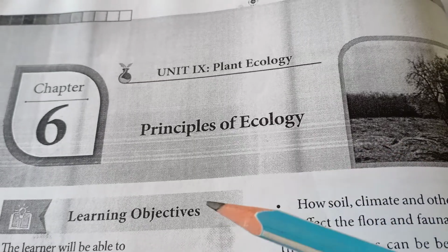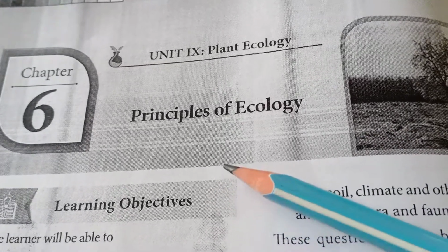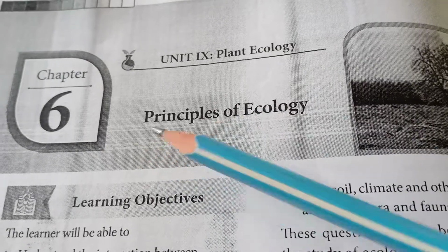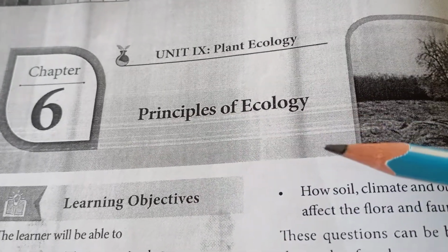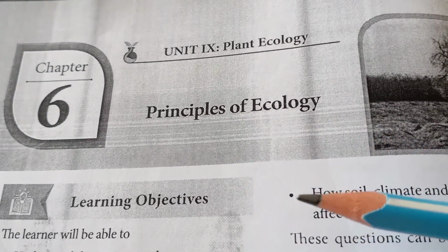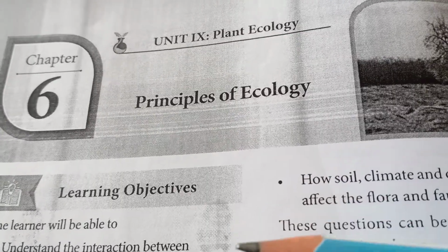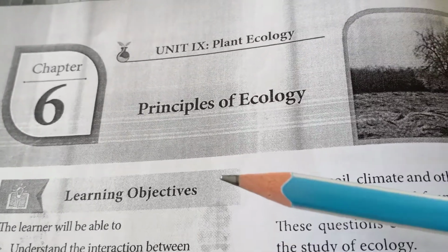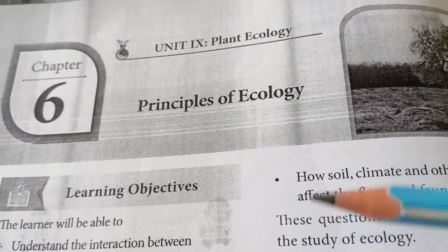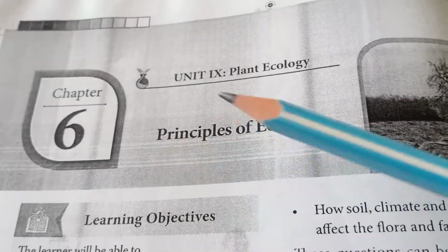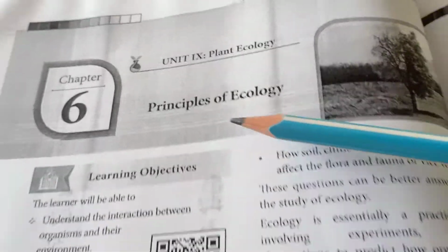Let me explain to you about the reduced portion for chapter 6, principles of ecology. Your first revision timetable is given and the portion is from lesson 6 to 10. So let's look into the reduced portion of lesson 6, that is principles of ecology.